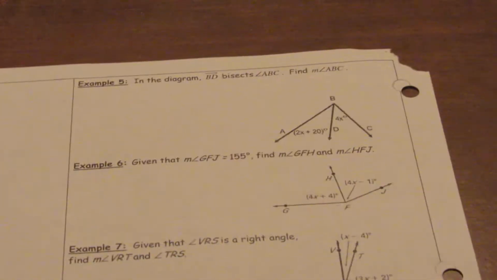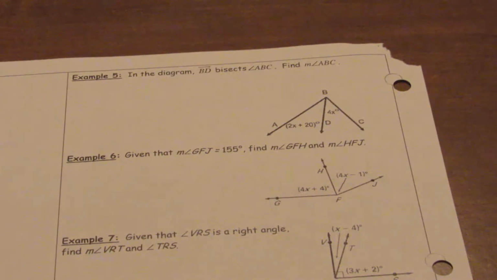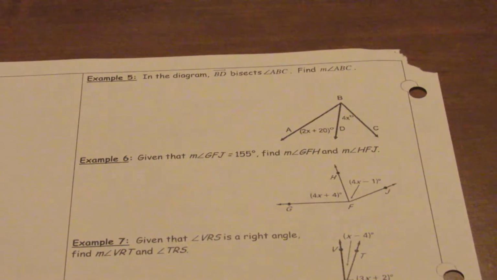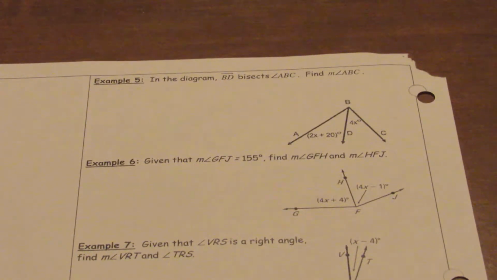And then our last sheet here, example 5, 6, and 7. We have these same types of problems just with variables. The key thing here is how am I setting up the problem? And again, we see that over and over in geometry, that the issue people have in geometry is a lot of times not solving the problem, it's setting up the problem.